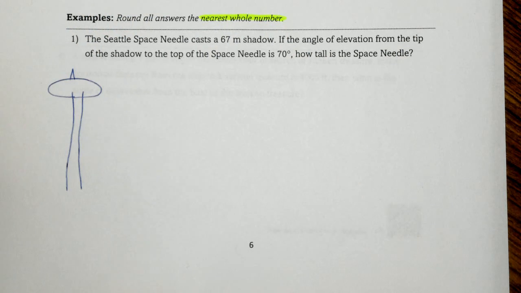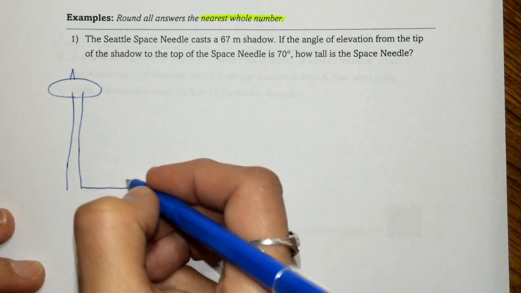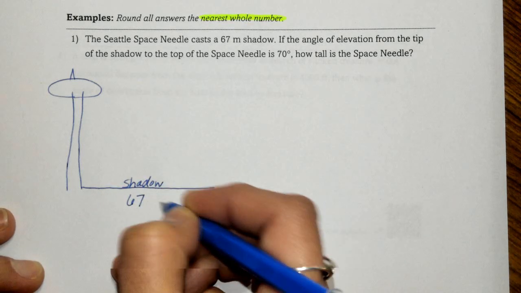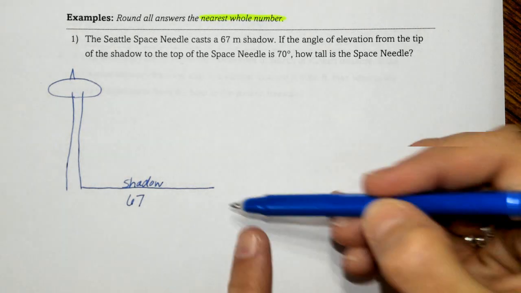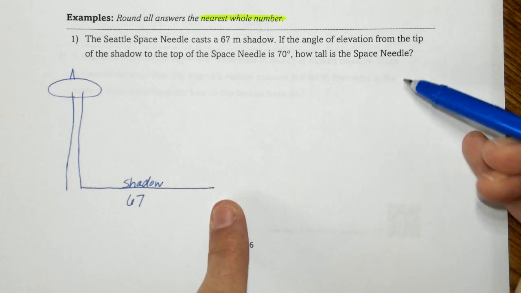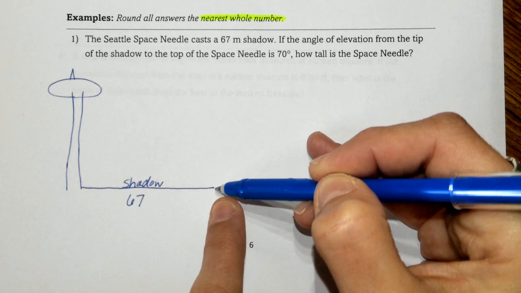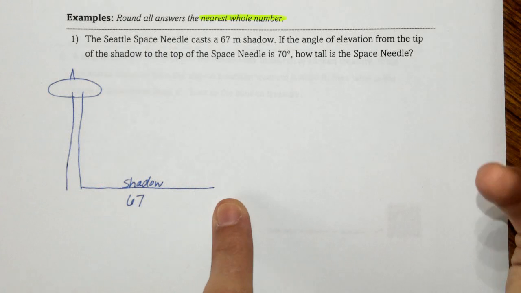The space needle casts a 67-meter shadow. So we need to understand where this shadow is. Shadow is going to be on the ground. Okay, so this is going to be our shadow, and it is 67 meters. If the angle of elevation from the tip of the shadow, meaning over here, don't get confused, tip of the shadow right here, to the top of the space needle is 70 degrees, how tall is the space needle?